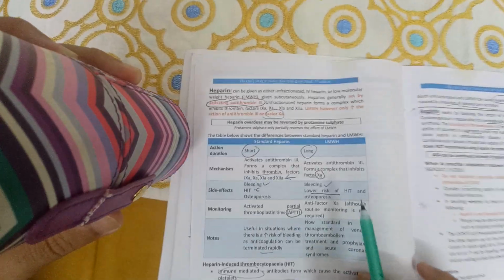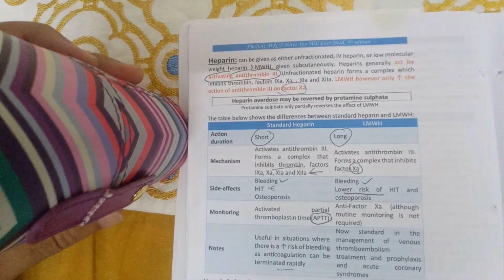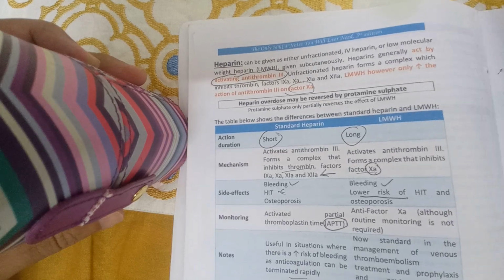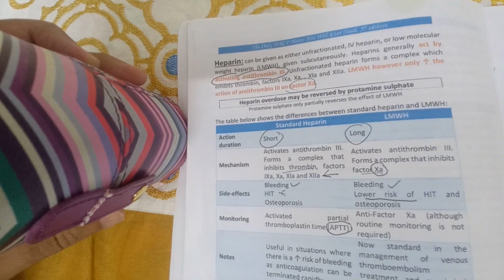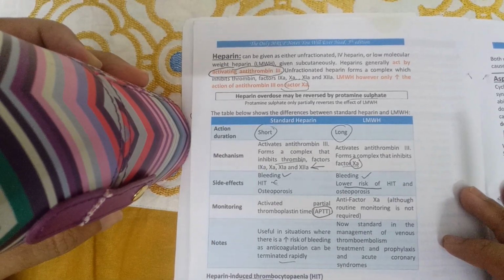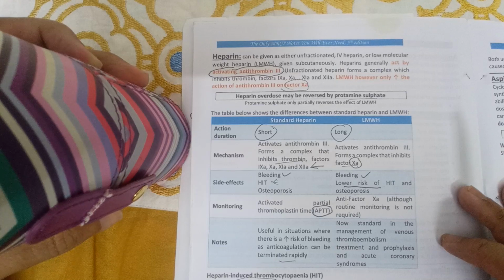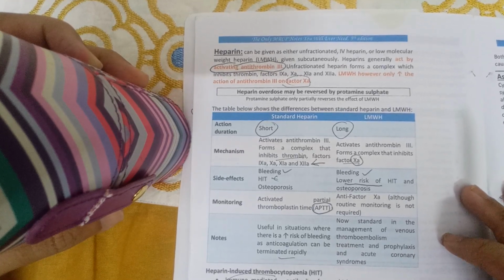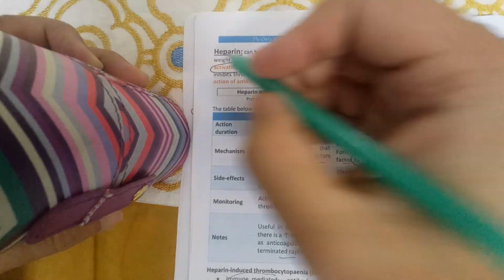Okay, so another important medicine, heparin. They're all cardiac medicines which are very important. So heparin can be given as either unfractionated IV heparin or low molecular weight heparin, given subcutaneously. So heparins generally act by activating antithrombin 3.